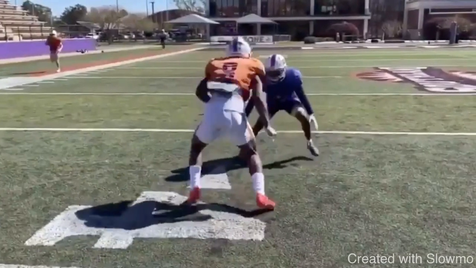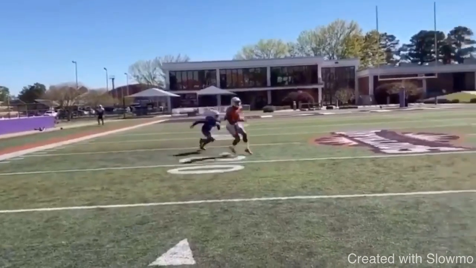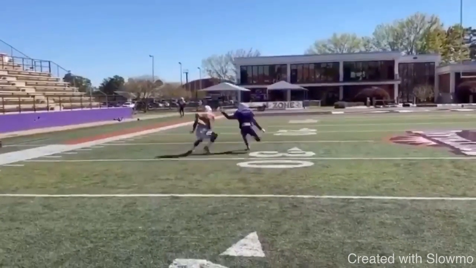So this route right here, we give this little stutter, and then we push up vertical and drop my hips violently and get out of this route and run this curl route. We're going to talk about some of the mistakes that this receiver makes at the top of the break because there is a little bit of a drift, right? And when I have a drift off of this route, that just gives that DB more time to recover, but we're going to get to that.